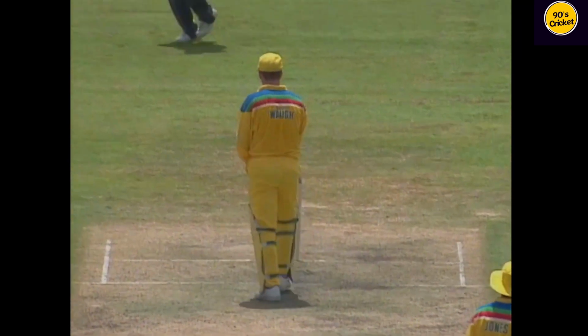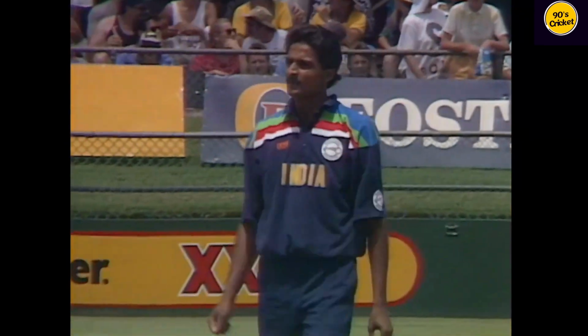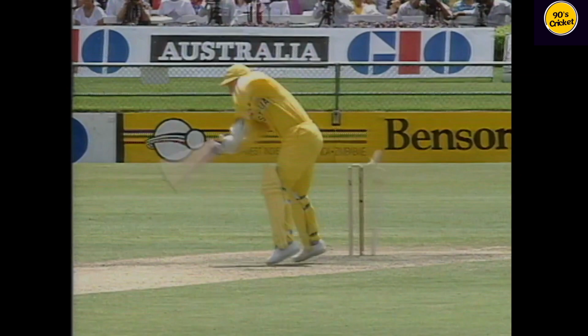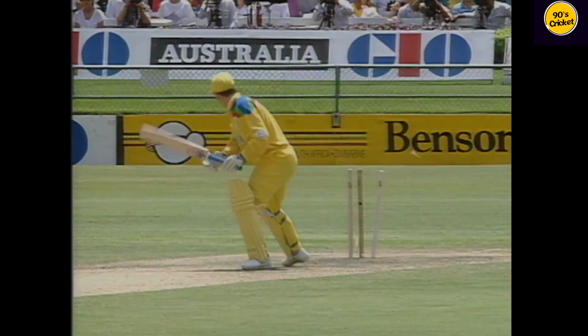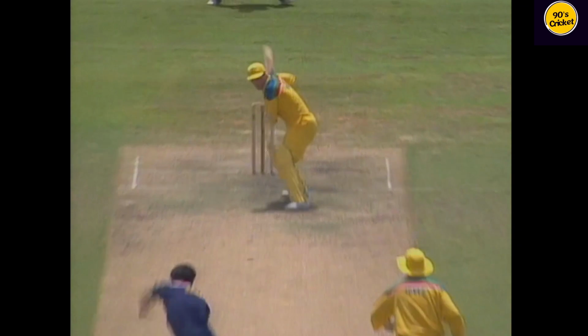And there'll be no more of that from Steve Waugh. A little bit of room for the shot. That's well bowled by Srinath. It's been a good over so far. Pressure onto the batsman, and the bowler came out on top. Very much victory for Srinath.